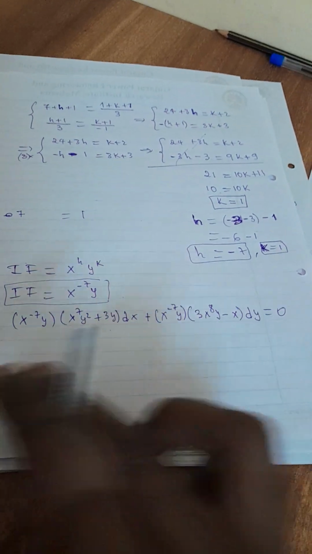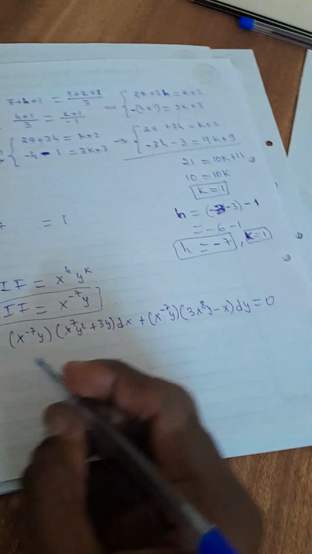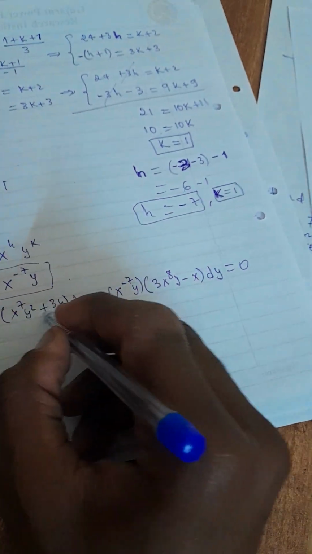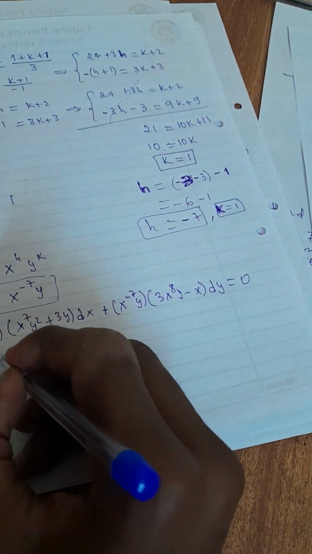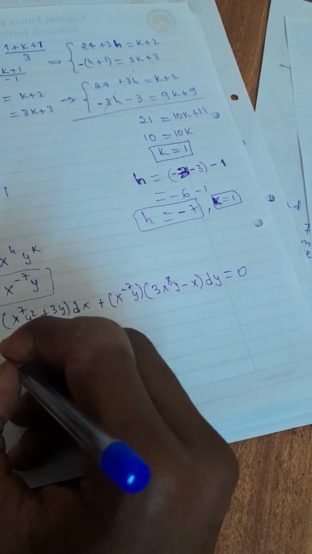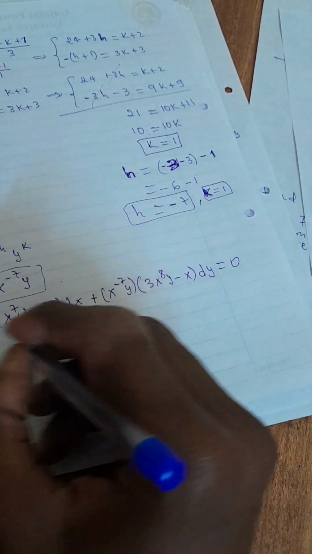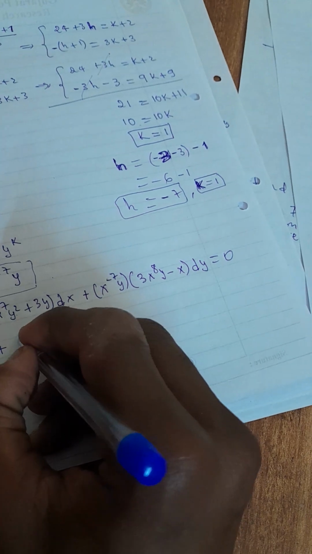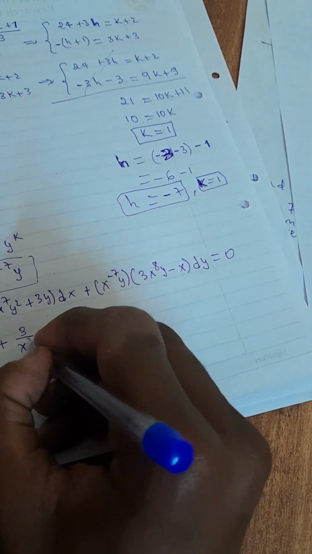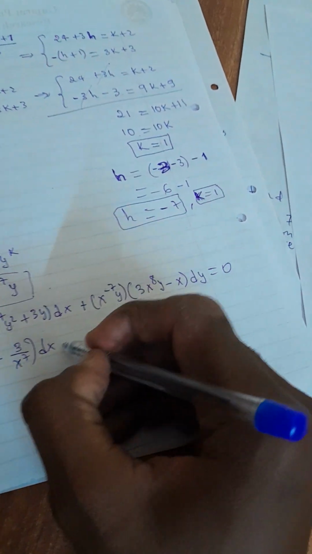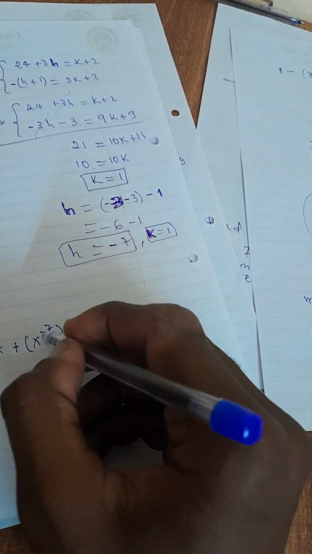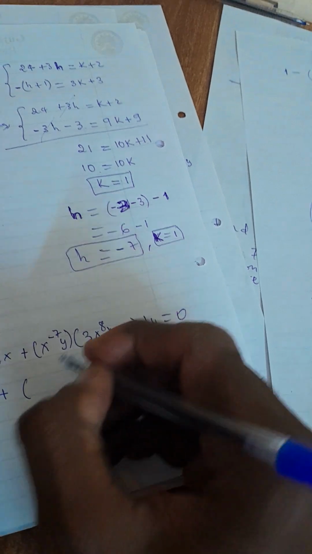As you can see, after multiplying this, you will get an expression like this. Do just some simplification, this and this, you are going to have only y cubed, and this you're going to have plus 3 upon x raised to 7 dx, plus, now do the same here.